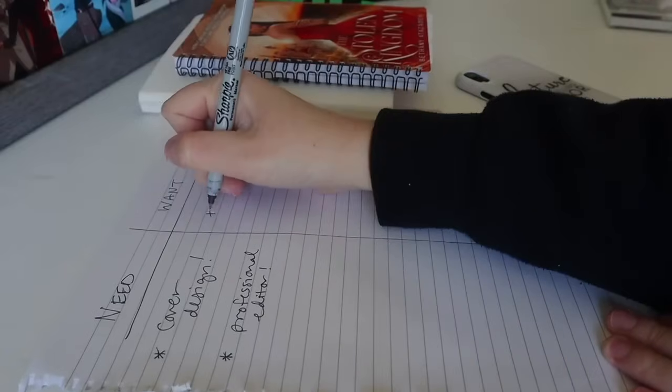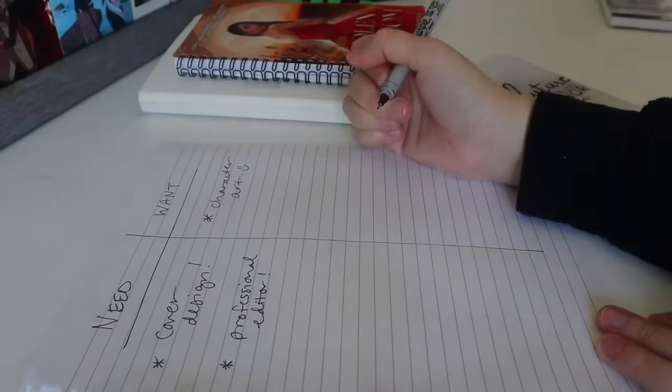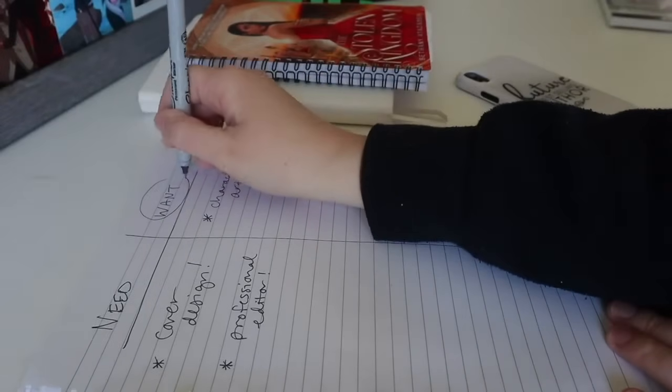Something that would go in the wants column for me is something like character art, because it is so much fun. I have gotten some of the most beautiful character art for my stories, and I absolutely love them, you guys. I love seeing my characters done. It just means so much to me. But does it make me money? No. And so do I want to spend money on it? I mean, yeah, I might want to, but it's in the want column for a reason. I don't need to. I hope that makes sense.